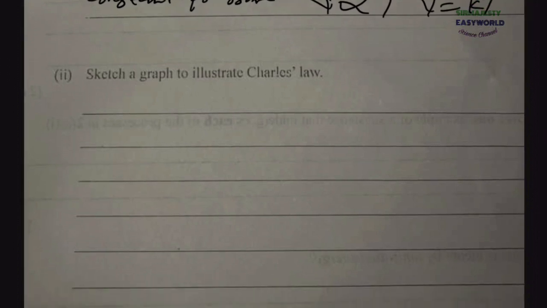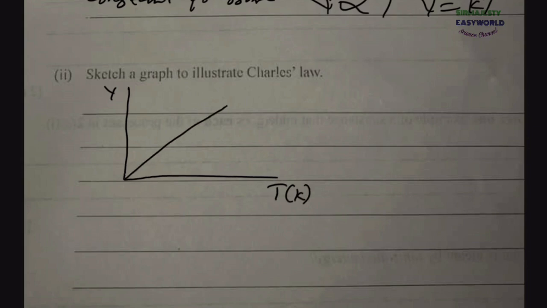Sketch a graph to illustrate Charles' law. A graph to illustrate Charles' law can be plotted in many ways and it will still be correct. Remember that we are dealing with temperature against volume, or volume against temperature, but if this temperature is in Kelvin, it will give us a positive line graph that will pass through the origin. The unit of volume doesn't affect it. It can be in anything, but for the sake of the mark, you must say maybe cm cube.